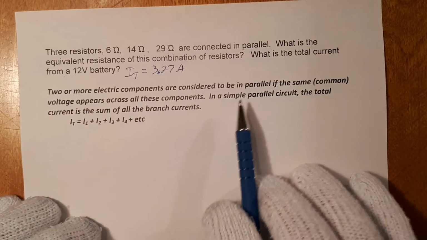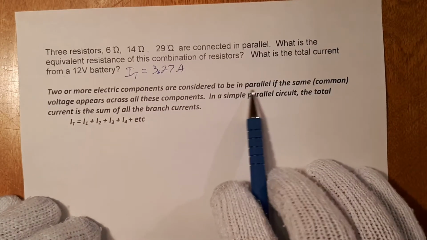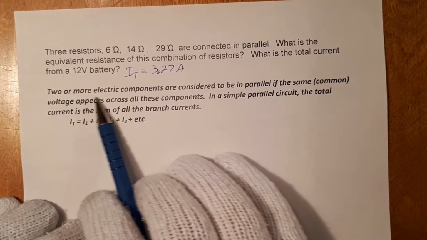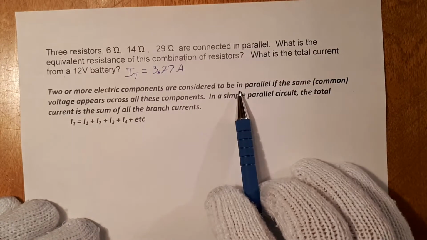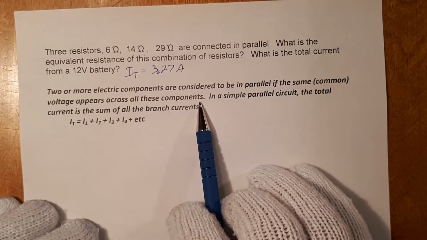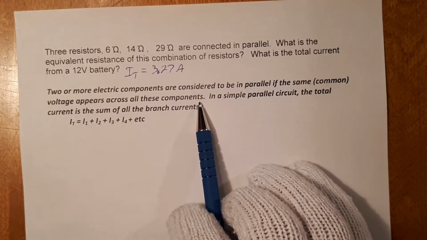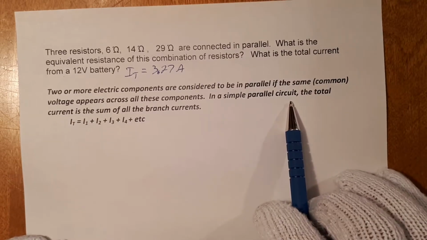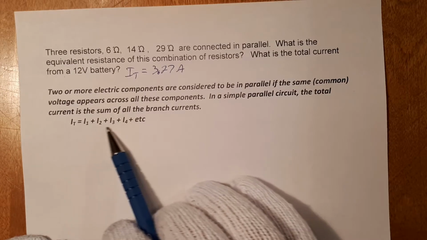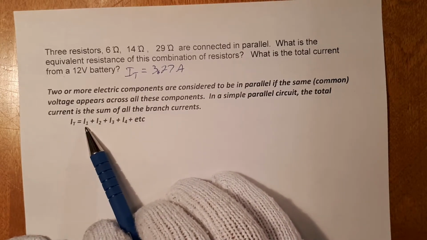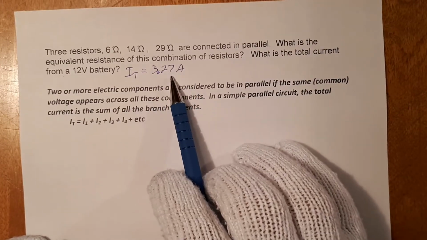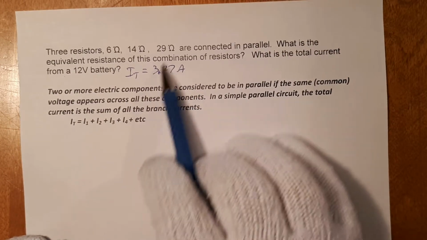In this video, I'd like to talk about parallel circuits, the definition of a parallel circuit. Let's have a look at what it says here. Two or more electric components are considered to be in parallel if the same voltage appears across all these components. In a simple parallel circuit, the total current is the sum of all the branch currents. And here are all the branch currents. That total of all the branch currents needs to add up to the total current right here, which is leaving the battery.